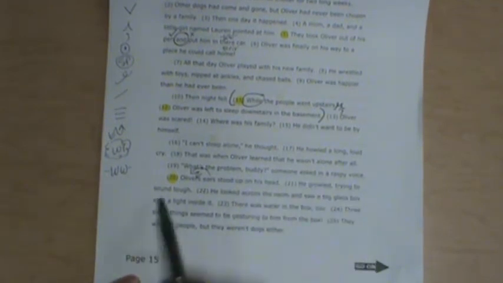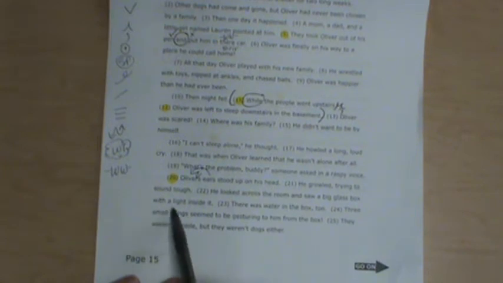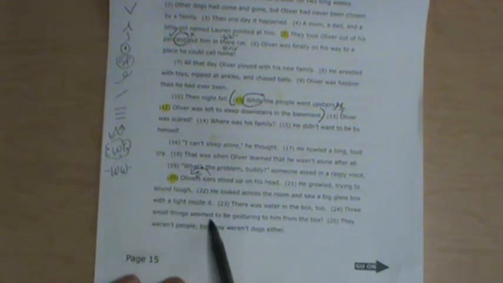He growled, trying to sound tough. He looked across the room and saw a big glass box with a light inside it. There was water in the box too. Three small things seemed to be gesturing to him from the box. They weren't people, but they weren't dogs either. Oliver's loneliness was replaced with curiosity.